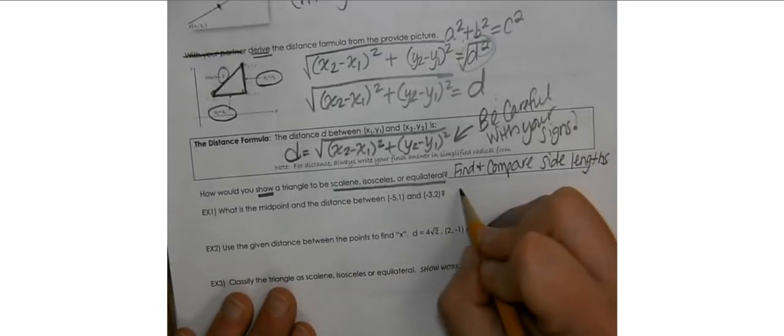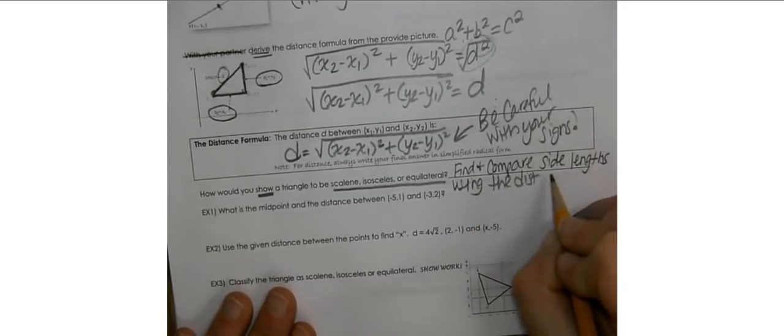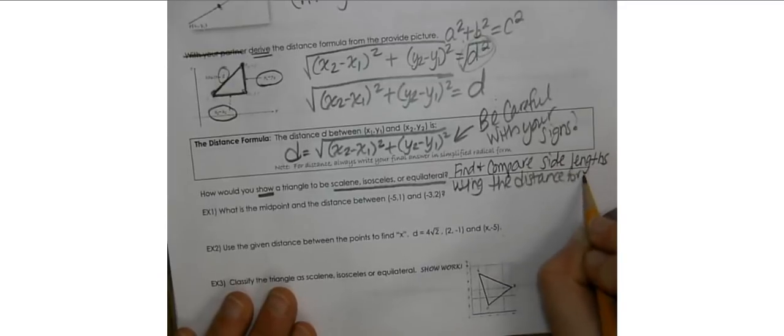So now the question is, how would you show a triangle to be scalene, isosceles, or equilateral? Well, what we're going to do is find and compare the side lengths of our triangle. And we're going to find those side lengths by using the distance formula. So once you've used the distance formula and identified your side lengths, you should be able to state what type of triangle you have.